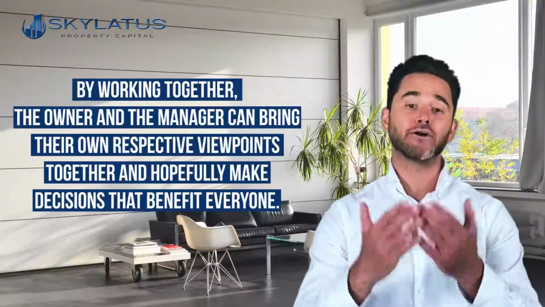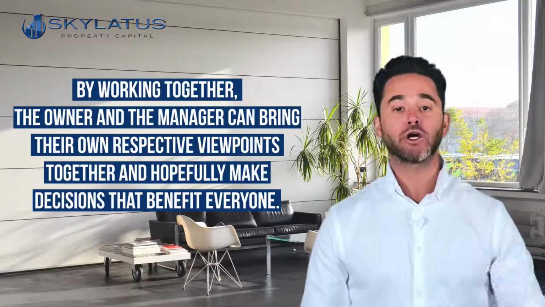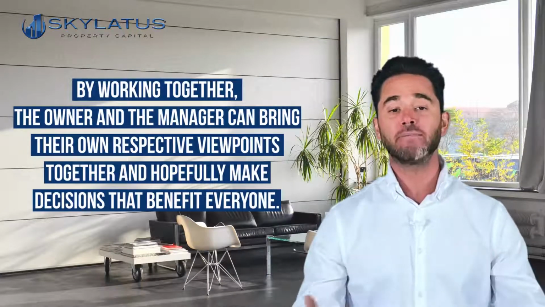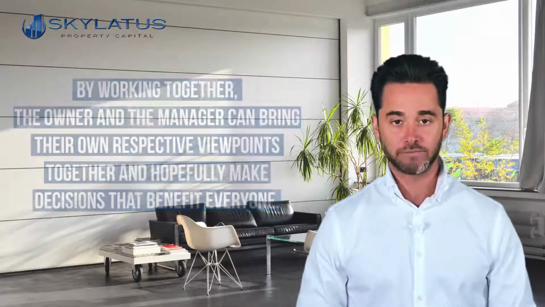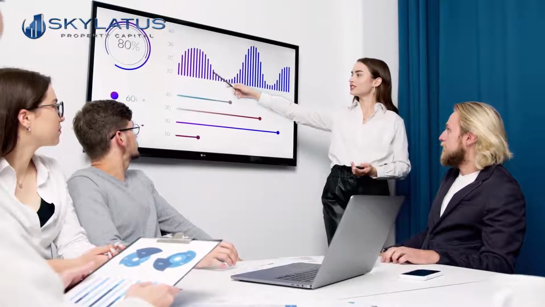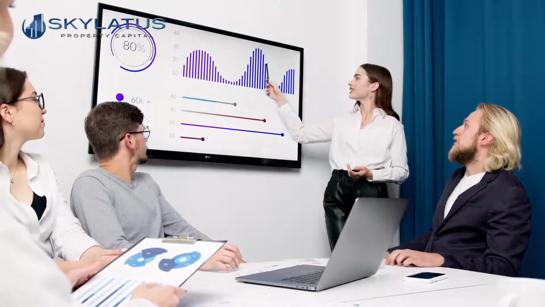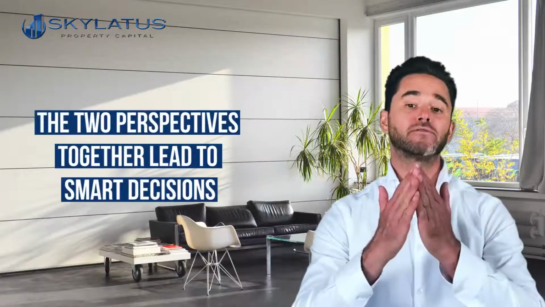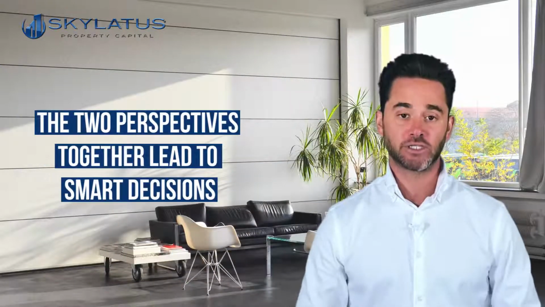By working together, the owner and the manager can bring their own respective viewpoints together and hopefully make decisions that benefit everyone. It's easy for managers to get stuck in the weeds when they are dealing with the daily operation of a hotel. The hotel owner usually brings more of a high-level viewpoint, and when you combine that with more of a granular viewpoint from the hotel manager, the two perspectives together lead to smart decisions.